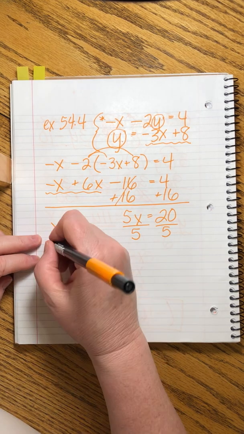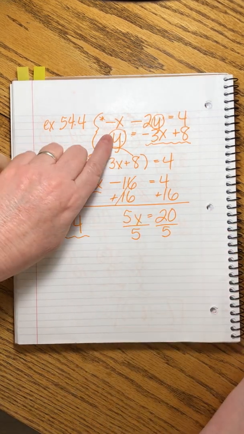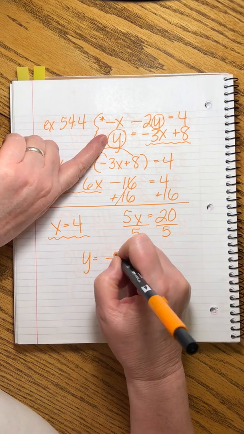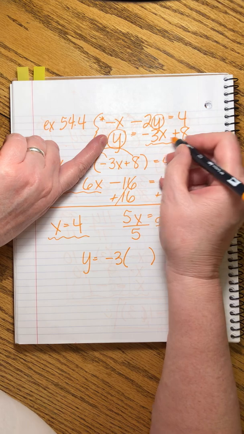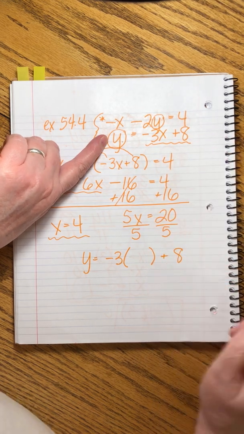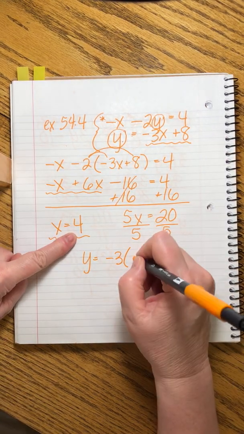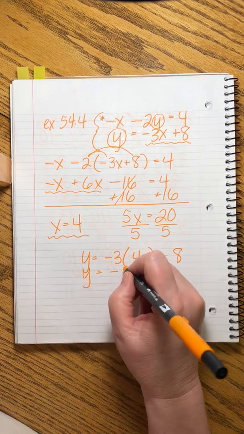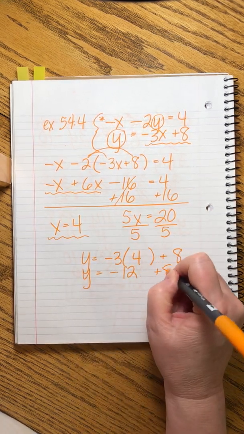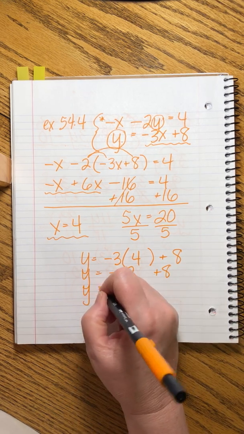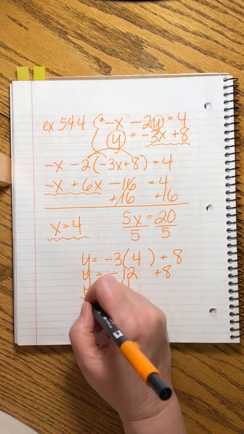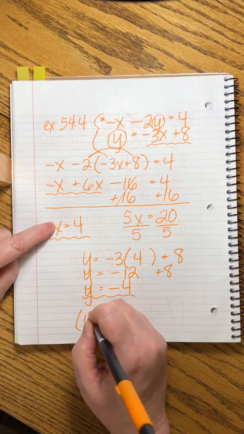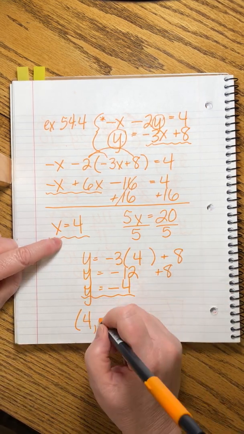We've solved for x. Now we need to solve for y. This equation is going to help us. Y equals minus 3 times x plus 8. Substitute in the 4. Y equals minus 12 plus 8. Y equals minus 4. So our final answer is x first, then y.